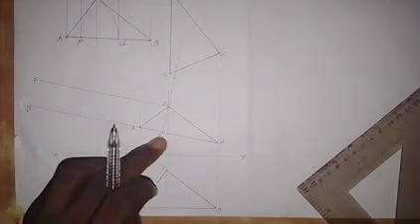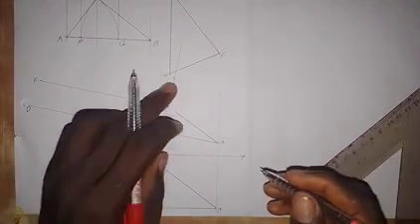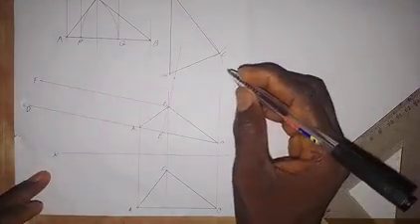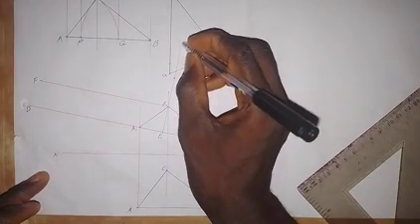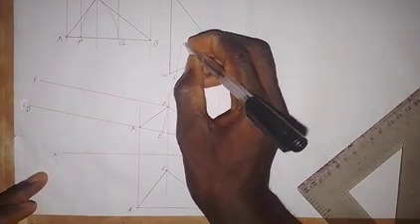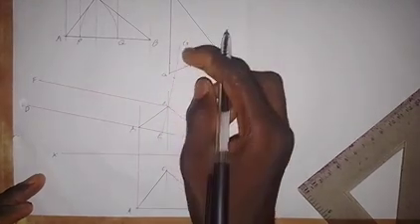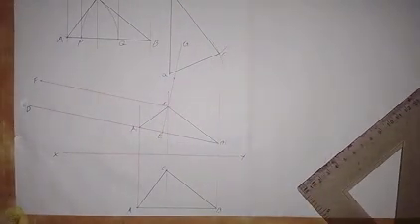So we have drawn the line. This line here I will call EFG, so this is line EG. This perpendicular line is line EG. Let's take note of that.